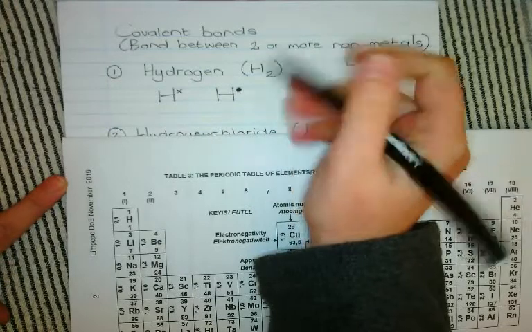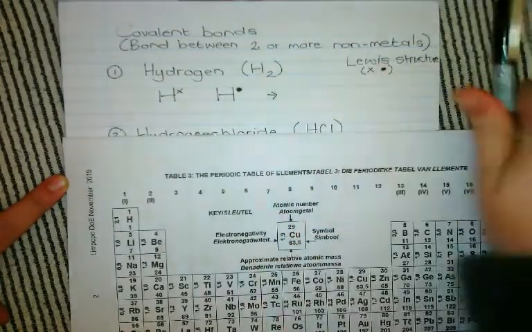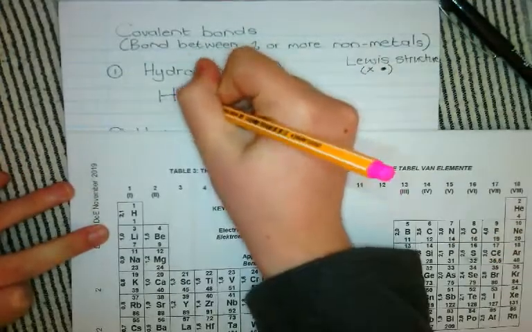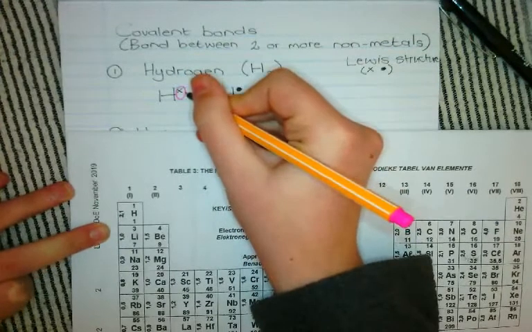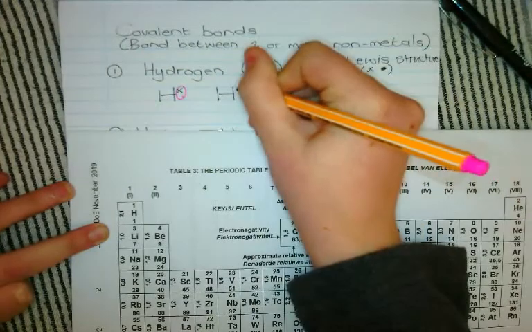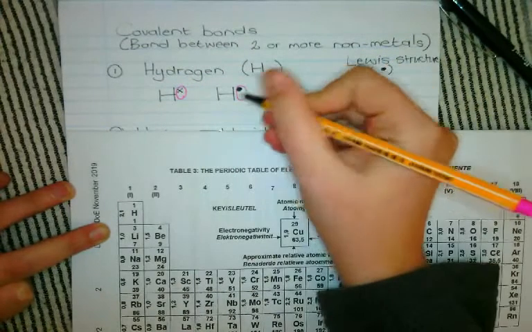So, we talk about electron pairs. An electron pair can host two electrons. Hydrogen only has one here. That means there's space for an electron here. My second hydrogen atom also only has one electron, so it also has a space for another electron.